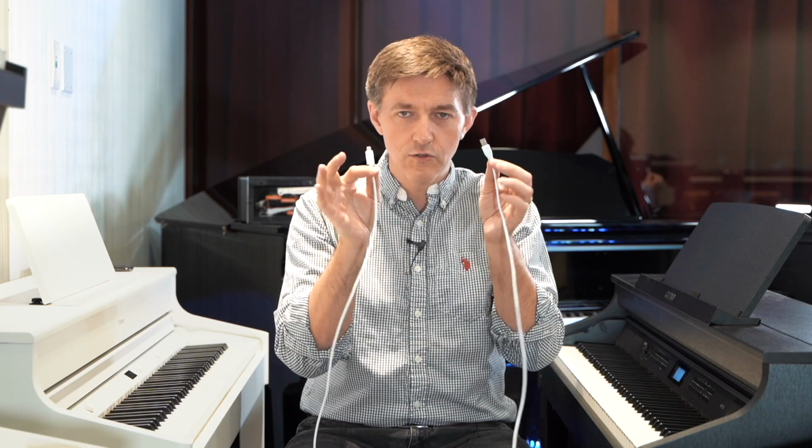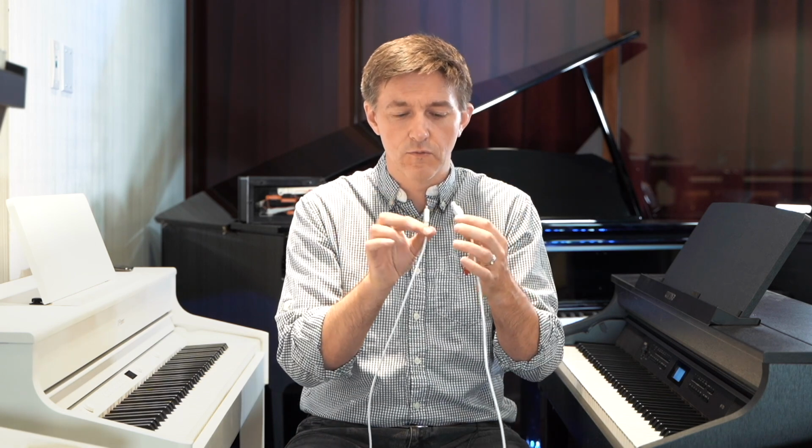So this is not the usual USB cable. This one requires a special order, but if you do this, you can get USB to a mobile device through the Casio. So we've got the connectivity differences. They both have 1/4 inch discrete left and right outs, which is great if you want to do some recording with some sort of an external device.